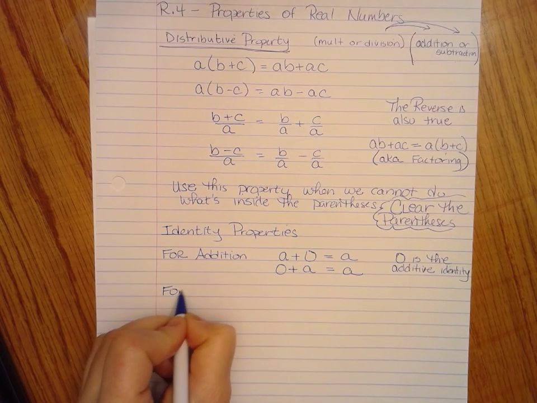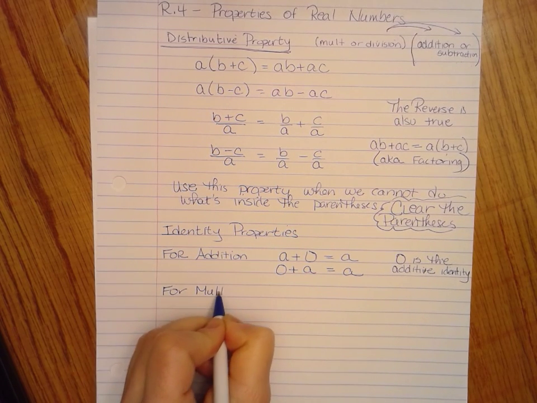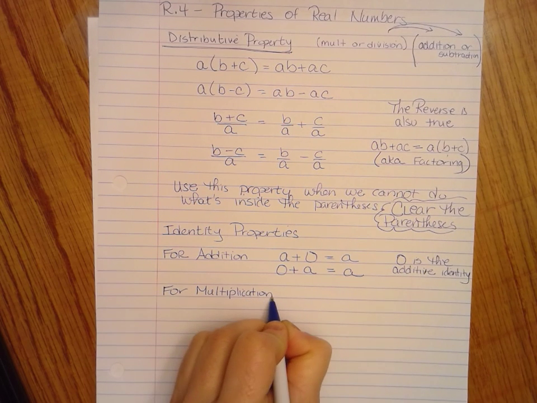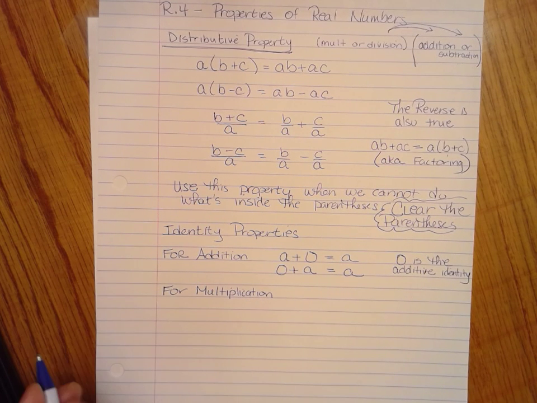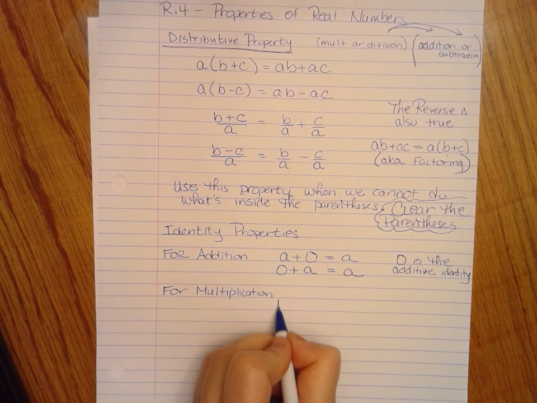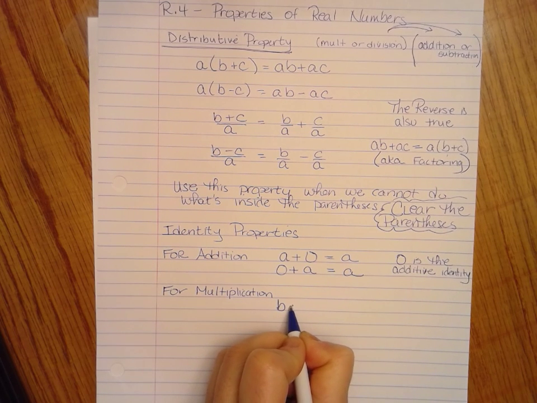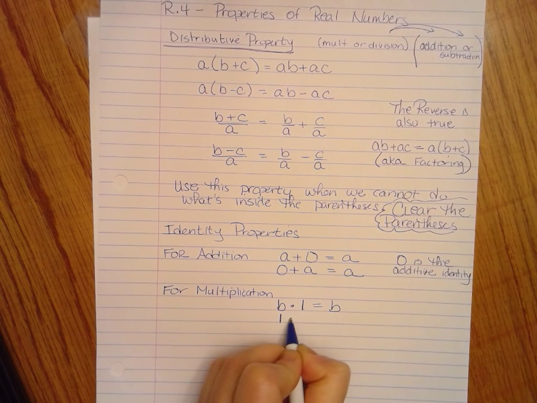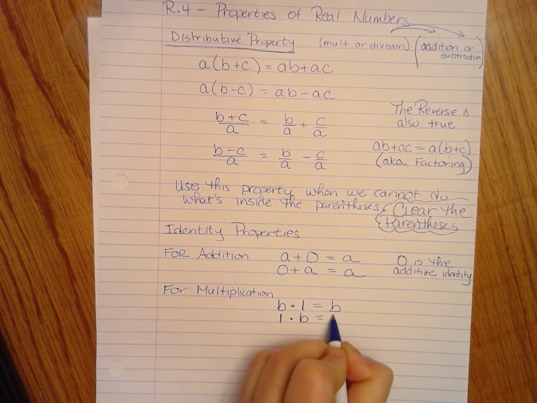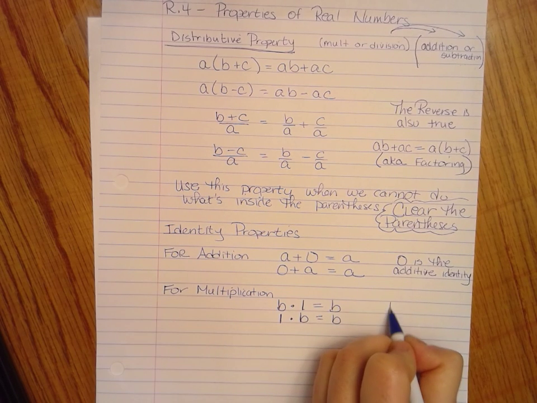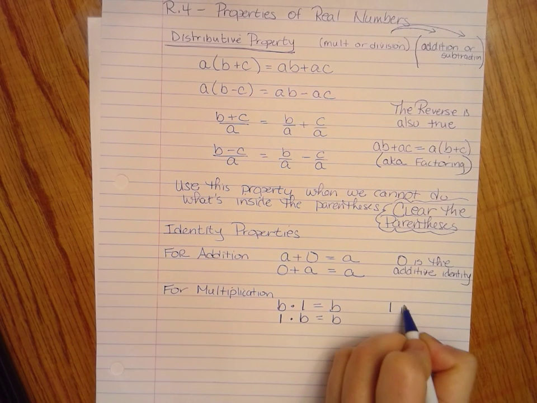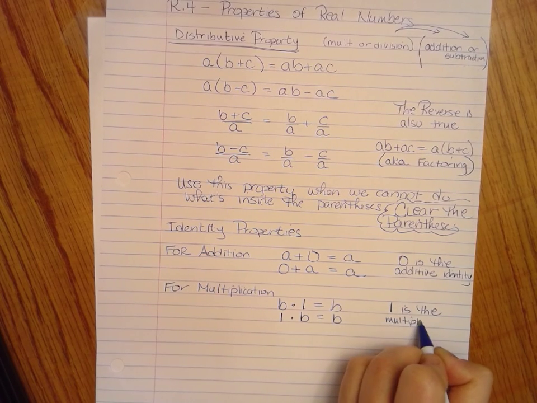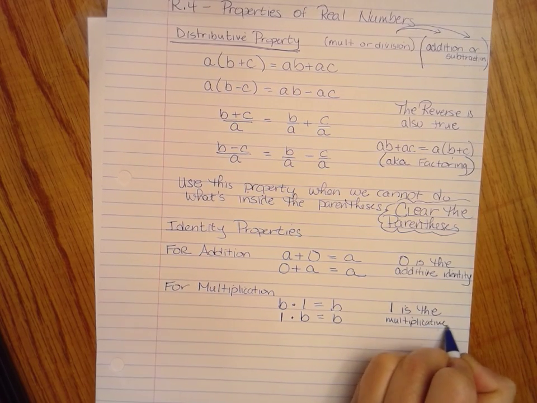For multiplication, we know that a number, I'm just going to use a different number, times 1 is that number again, or 1 times that number is that number again. So 1 is the multiplicative identity.